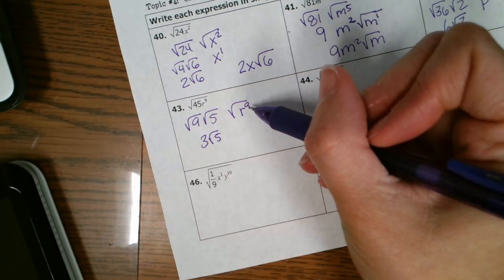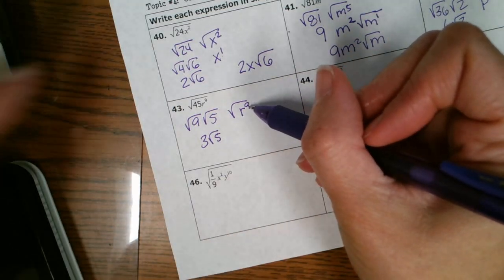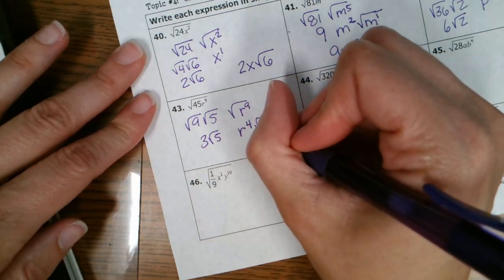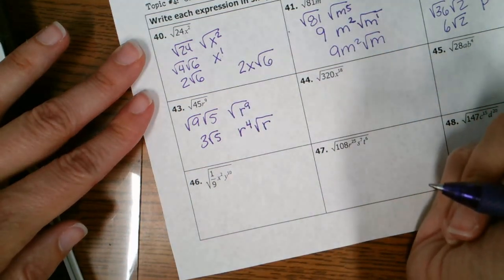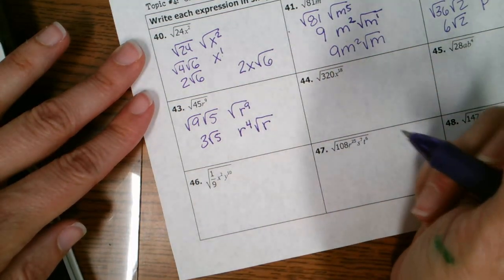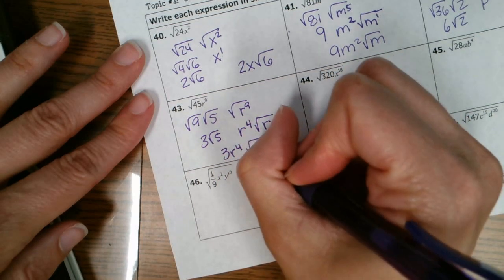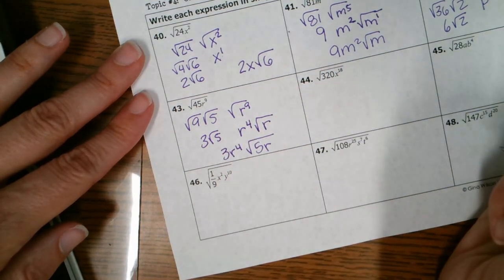9 is an odd number. So when I divide by 2, I get 4.5. So since there's something left over, I have an r on the inside. We put the outside stuff together, we put the inside stuff together.